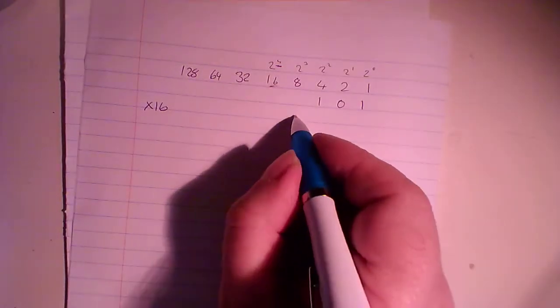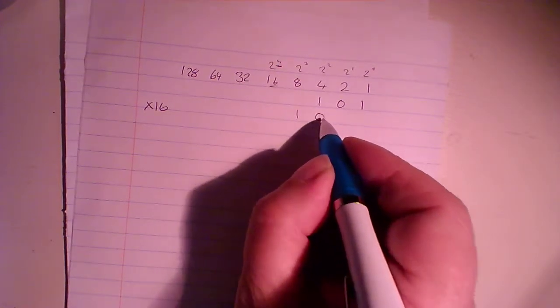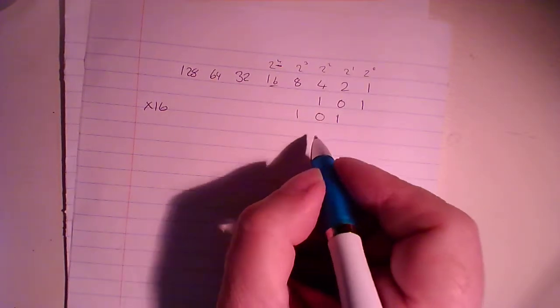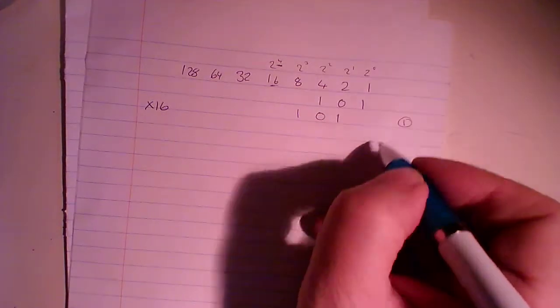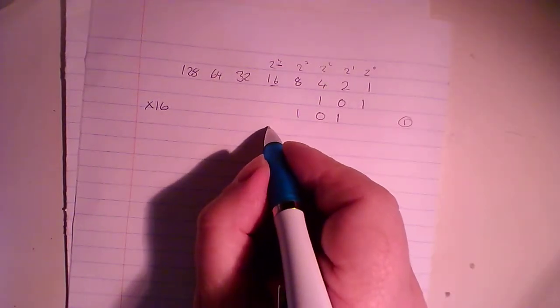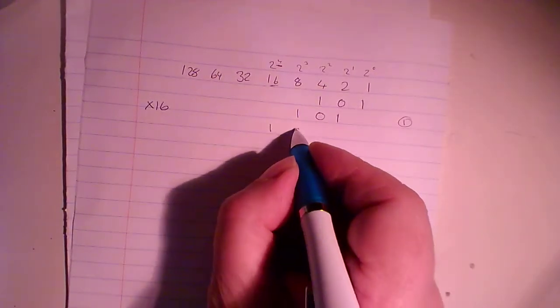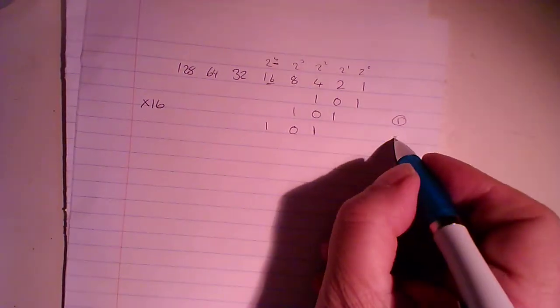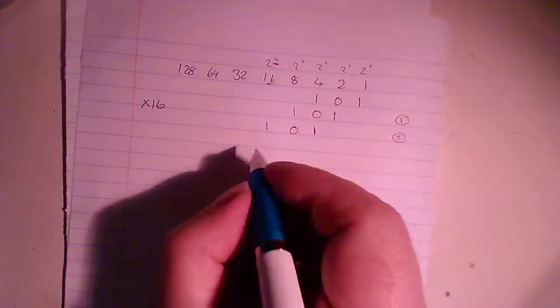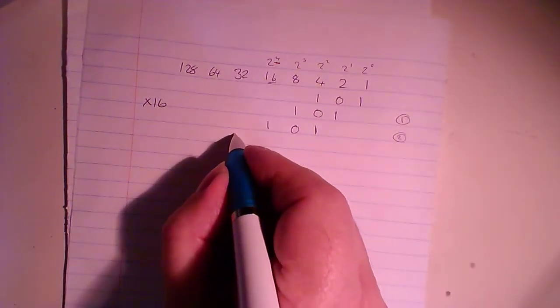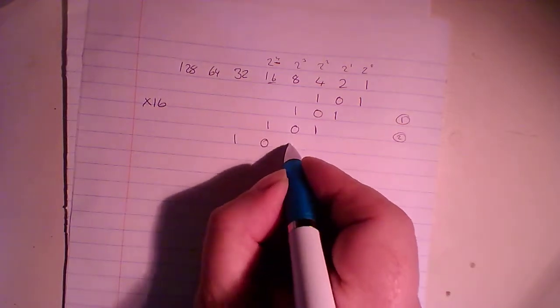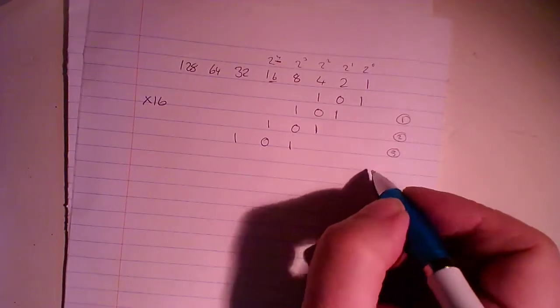Okay, so here's my first one, 1, 0, 1, keeping the pattern, so that's my 1 shift. I'm going to shift it again, 1, 0, 1, that's my second shift. Shift it again, 1, 0, 1, that's my third shift.